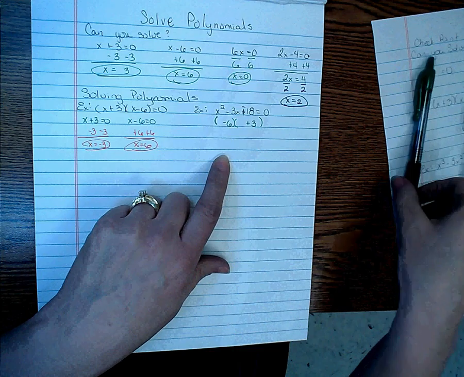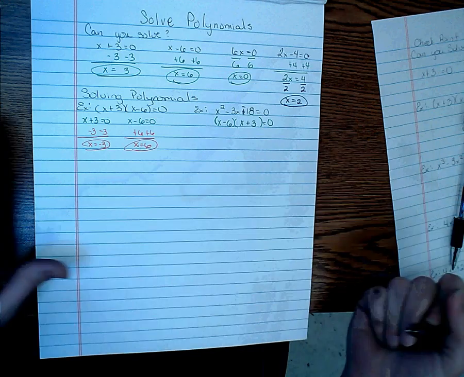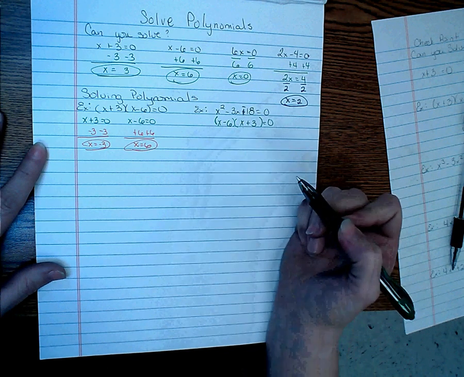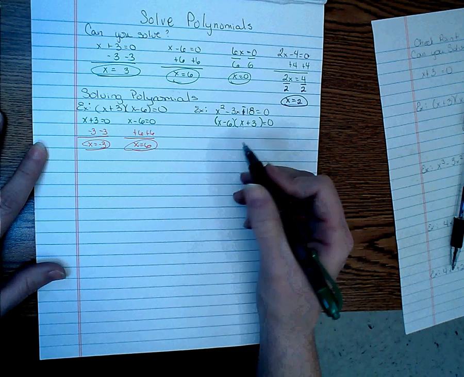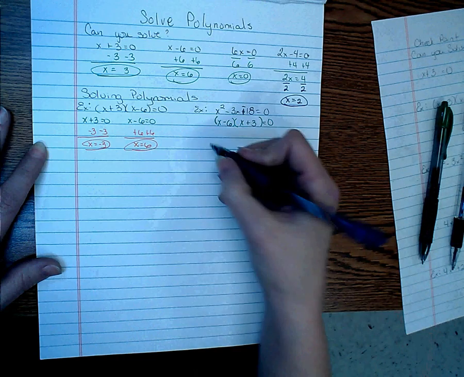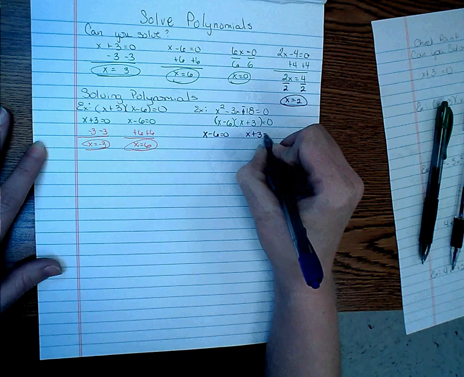So if I do that, I put the x in because that's my variable, bring down your 0. So now we have the problem that says x minus 6 and x plus 3 equals 0. So just like I did over here, let's take each factor, set it equal to 0. So x minus 6 equals 0, x plus 3 equals 0.